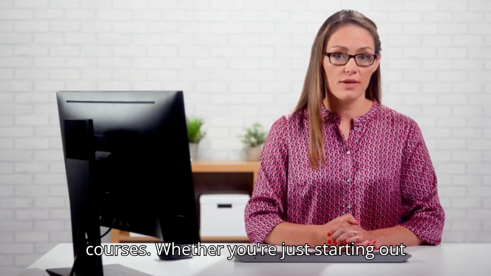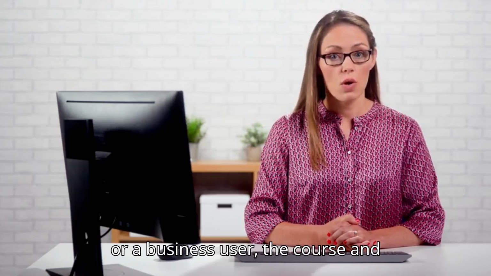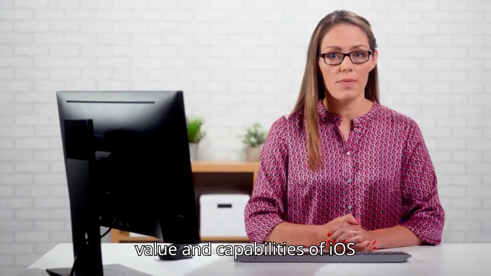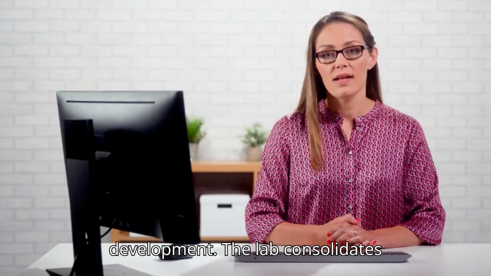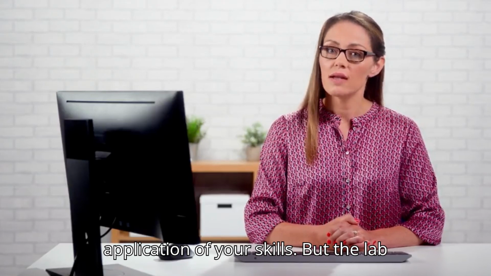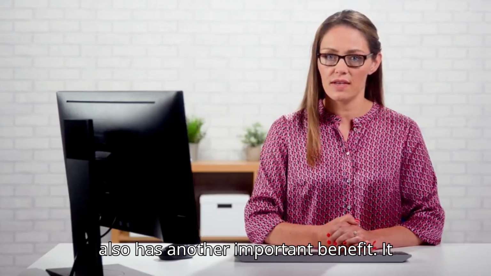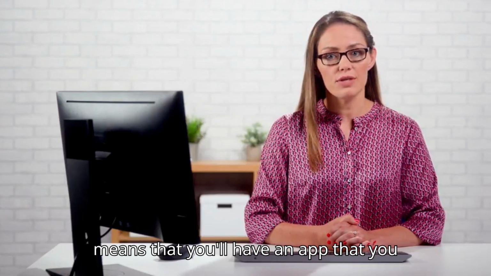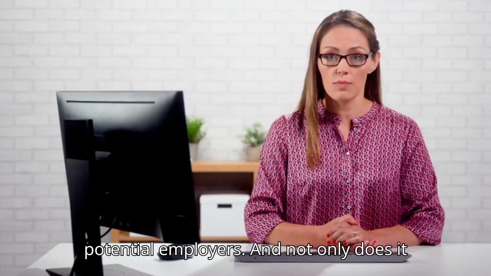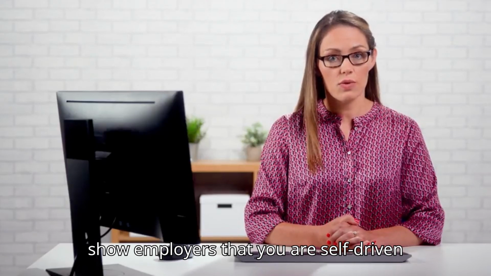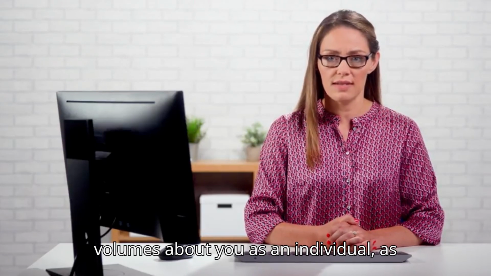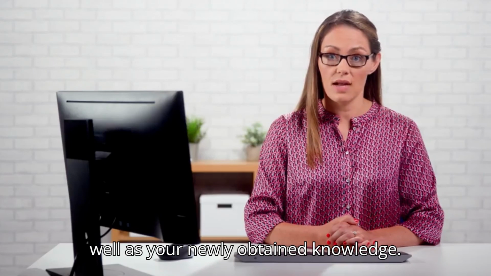Whether you're just starting out as a technical professional, a student, or a business user, the course and projects prove your knowledge of the value and capabilities of iOS development. The lab consolidates your abilities with the practical application of your skills. But the lab also has another important benefit. It means that you'll have an app that you can reference within your portfolio. This serves to demonstrate your skills to potential employers. And not only does it show employers that you are self-driven and innovative, but it also speaks volumes about you as an individual, as well as your newly obtained knowledge.